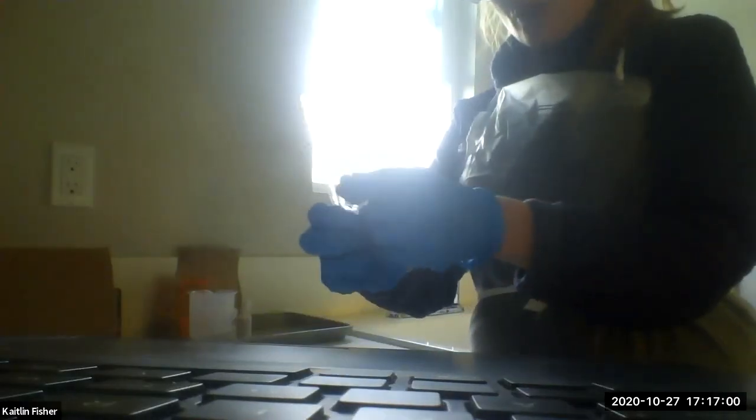Now, the other thing that you're going to have inside of this equipment tray is some allocated plastic pipettes. So we have 1, 2, 3, 4, 5 of them. These are going to be specific to this experiment, so you want to have all 5 of those droppers in front of you.